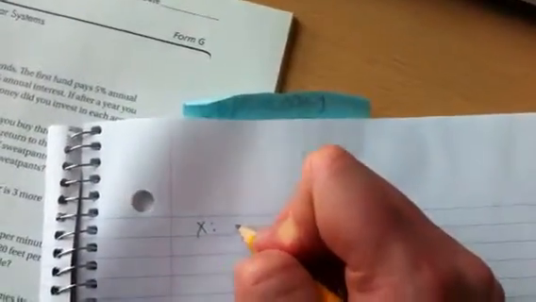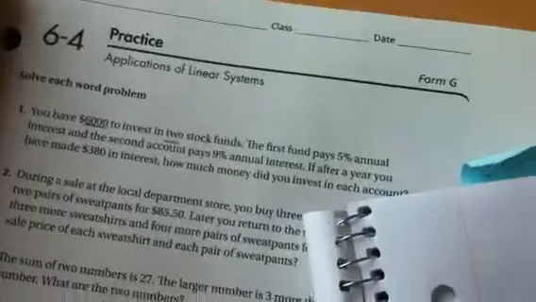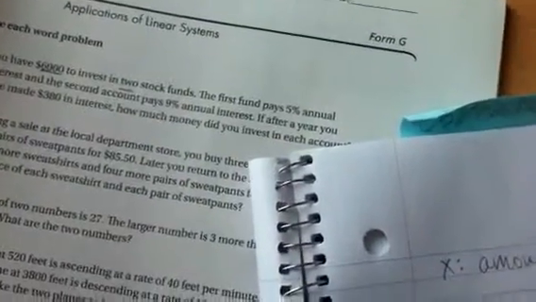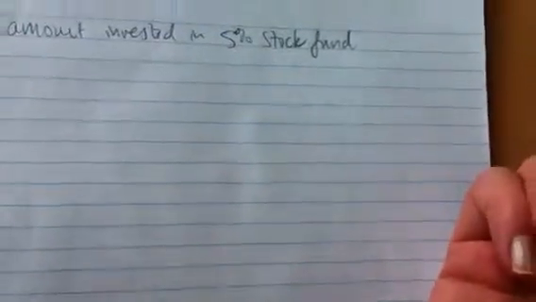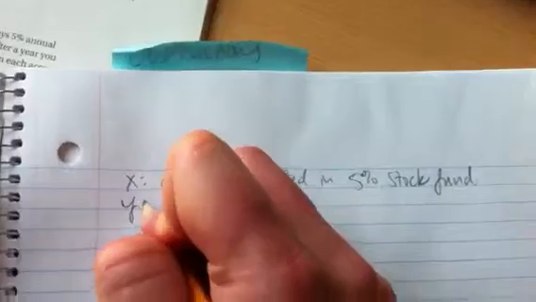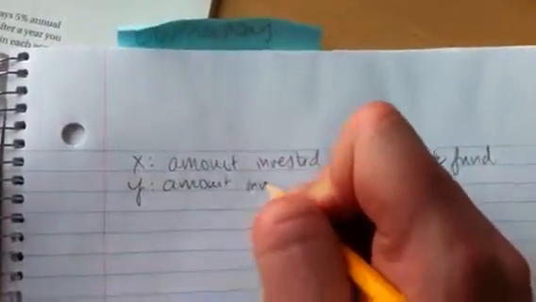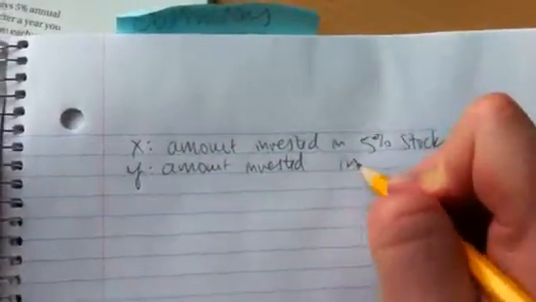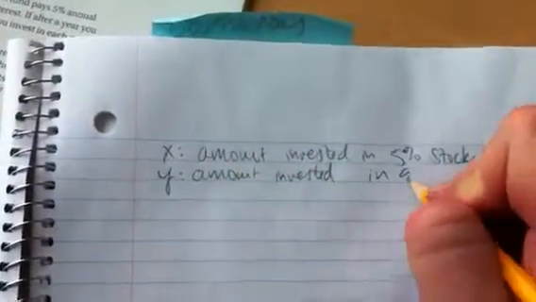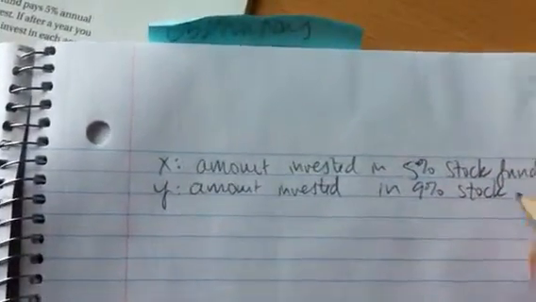So my X is going to be the amount invested in, let's say, the 5% stock fund, so the fund that pays 5% interest annually. And then my Y is going to be the amount out of the 6,000 invested in the 9% fund, the fund that pays 9% of annual interest.